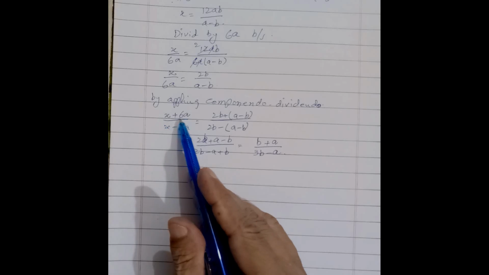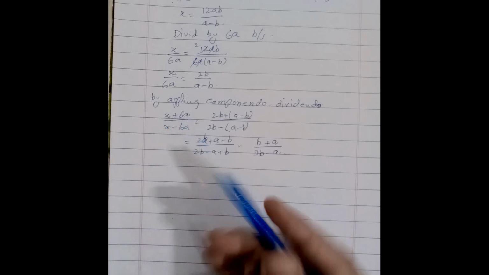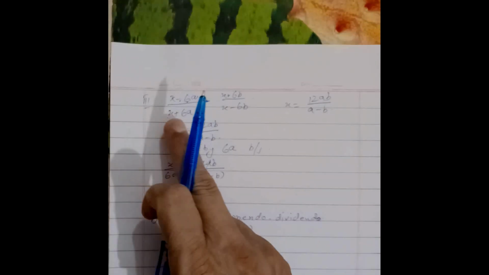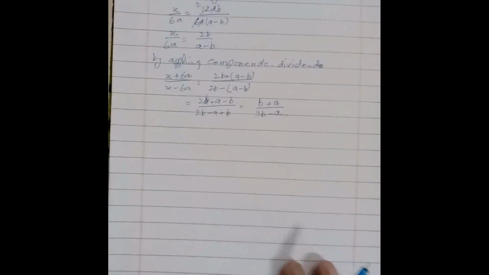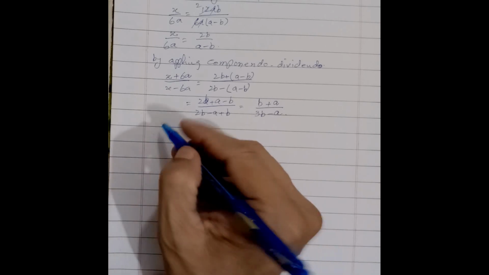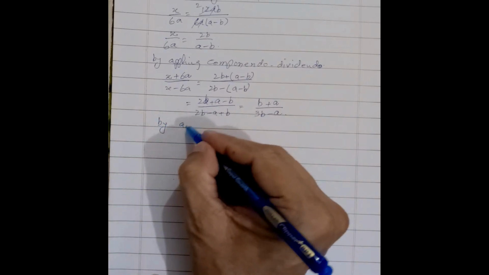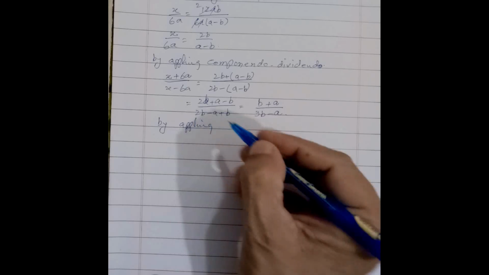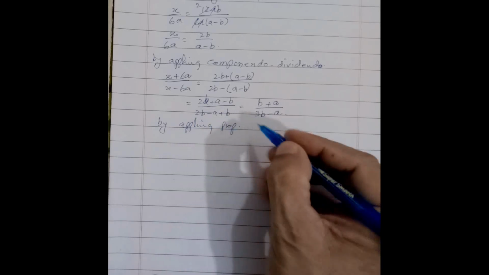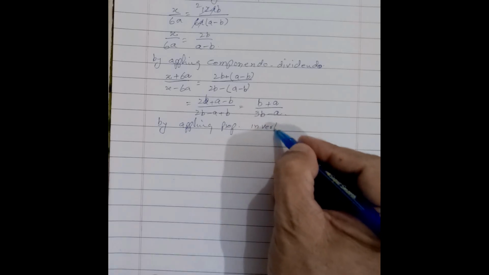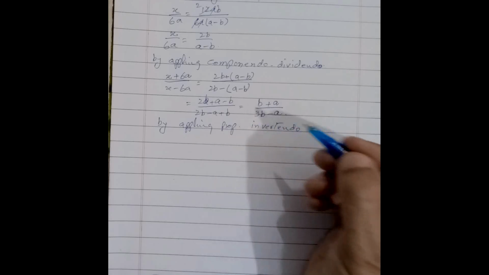It is equal to (x plus 6a) over (x minus 6a), but we require (x minus 6a) over (x plus 6a), so we apply the property invertendo.